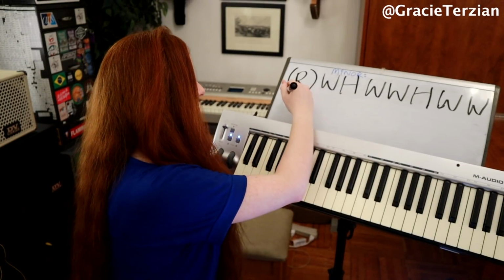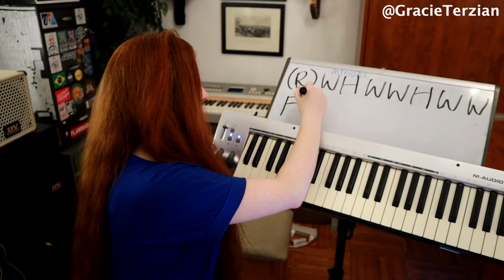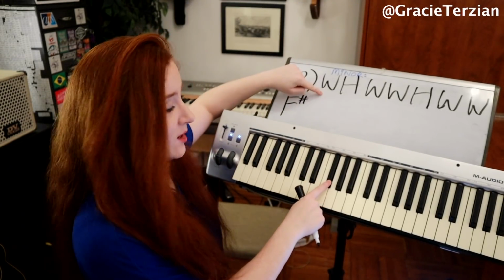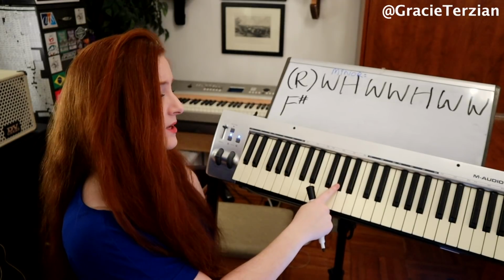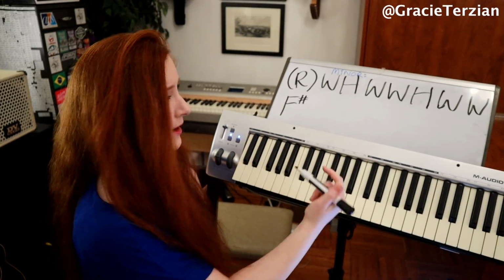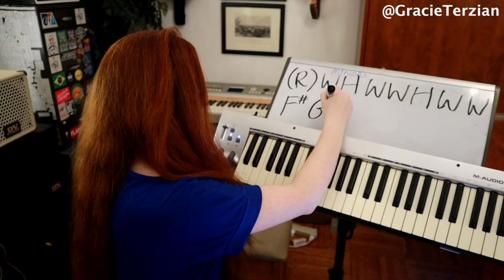I know my starting note is going to be an F sharp, right? Because that's the note in the name of the scale. F sharp is our root. And then I move up a whole step to G sharp, right? And I know this is going to be a G sharp and not an A flat because G comes after F in the alphabet. So I have to call it G sharp instead of A flat.